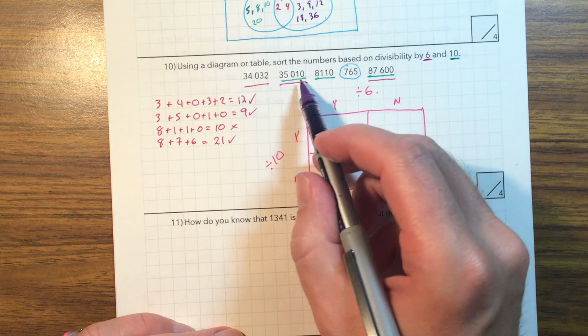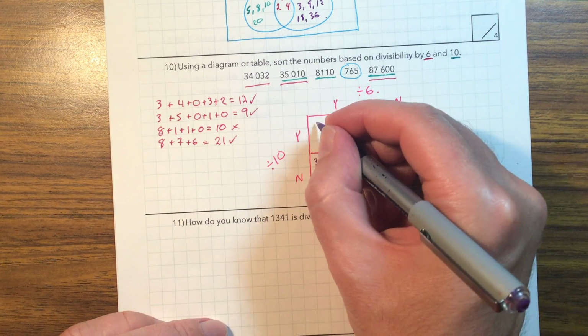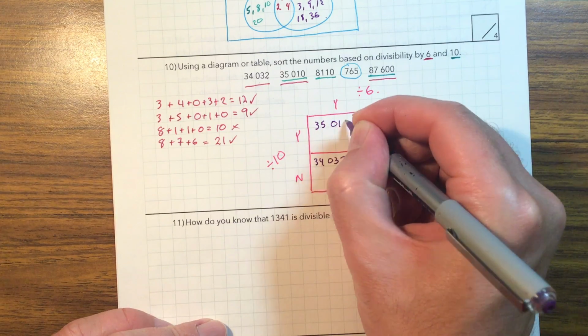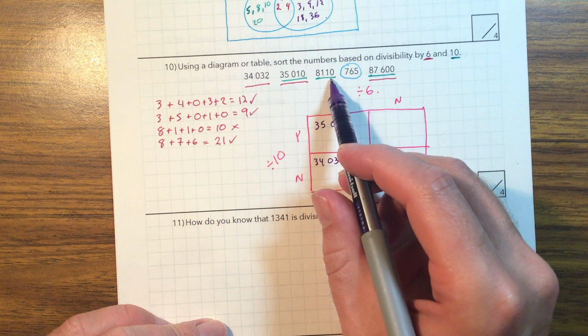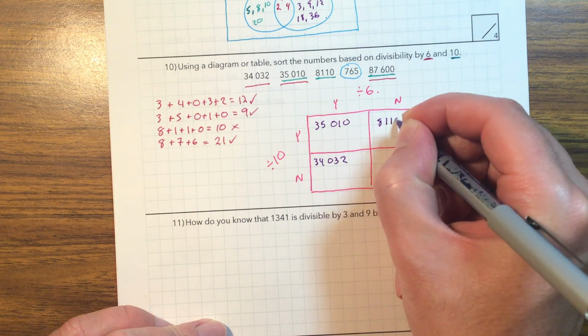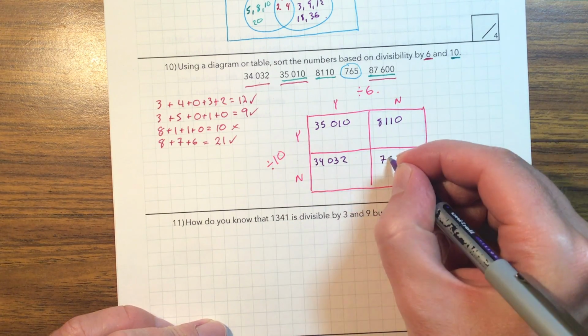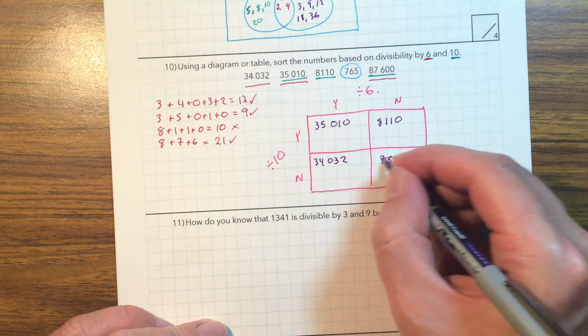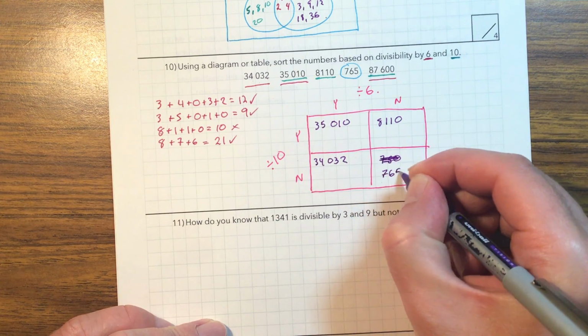34,032. The next one is yes for both, so it goes up here, 35,010. The next one is yes for 10, no for 6: 81,180. 7650 goes down here. 765.